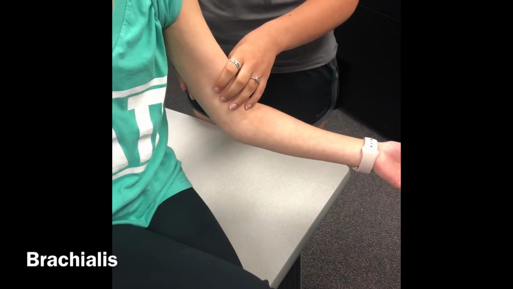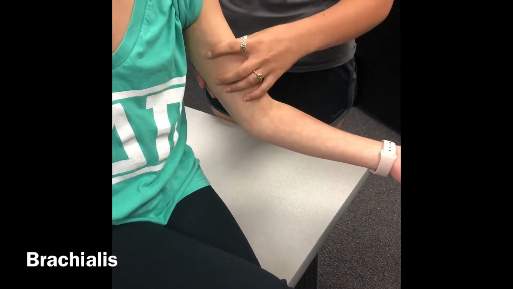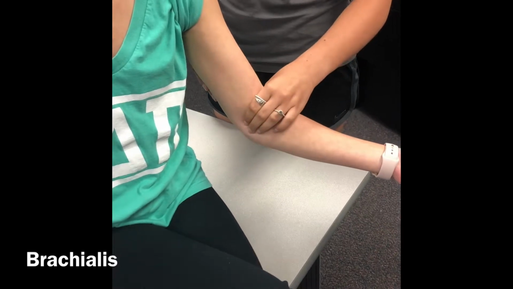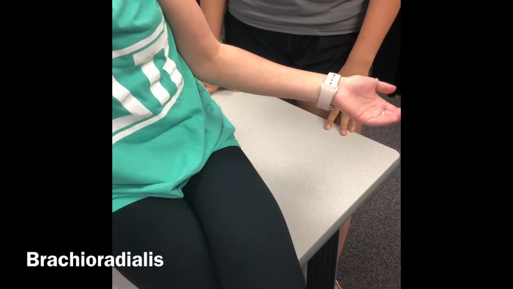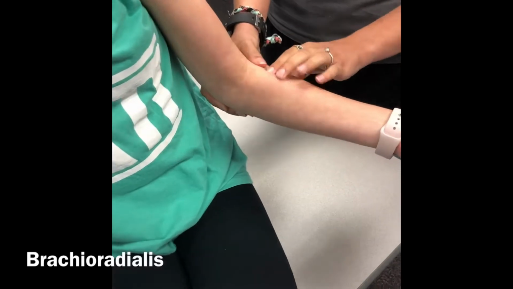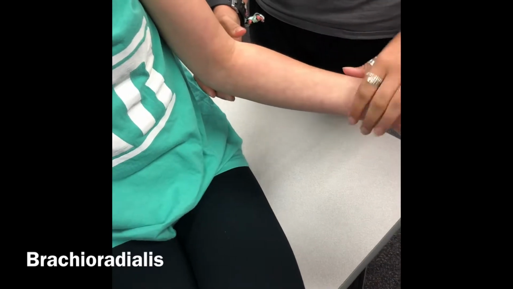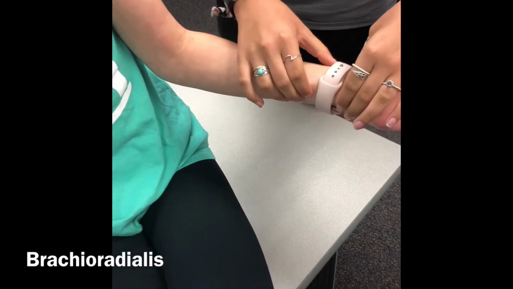Now we're going to be palpating the brachialis. So the origin is the anterior surface of the distal humerus, and the insertion is the ulnar tuberosity, and it does elbow flexion. Now I'm going to be palpating the brachioradialis. So the origin is the lateral supracondylar ridge of the humerus, and the insertion is the radial styloid process, and the action is elbow flexion.